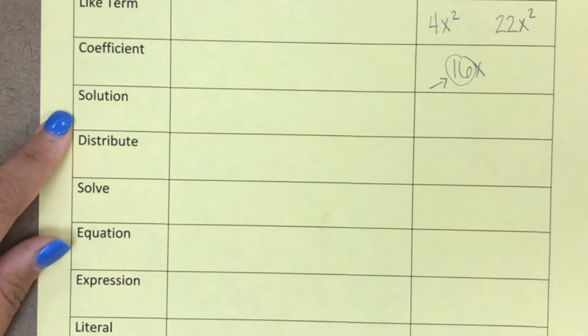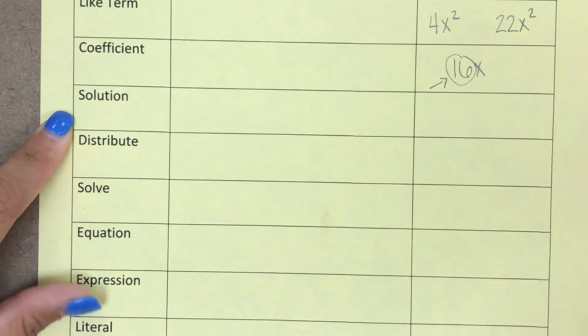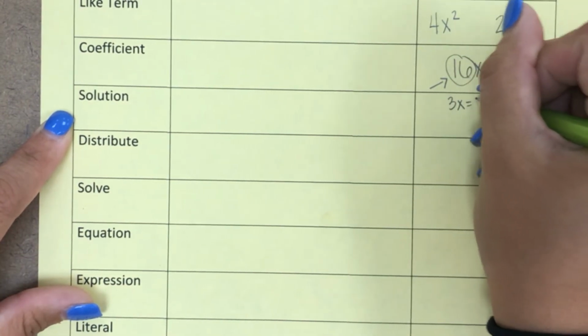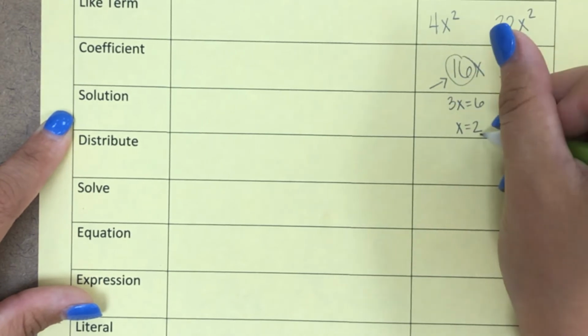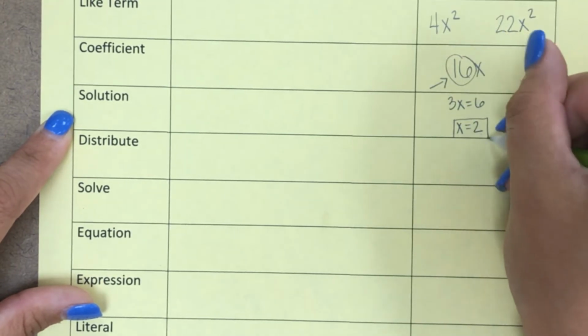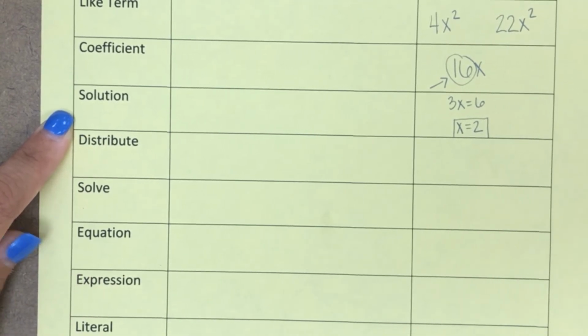The next word we have is solution. The solution is just an answer to a problem. So for example, if I had 3x equals 6, the solution would be x equals 2, because 3 times 2 equals 6. It's what's unknown that we are finding, the solution to that problem.